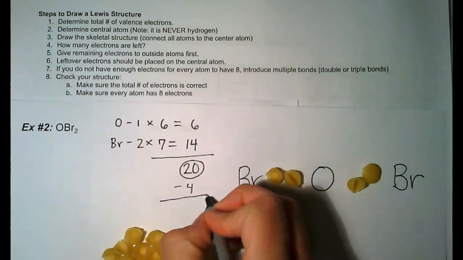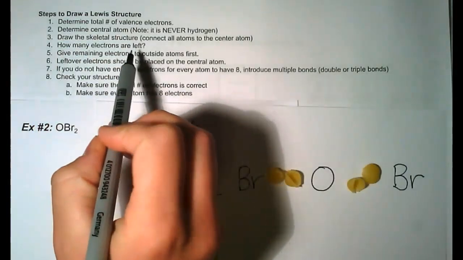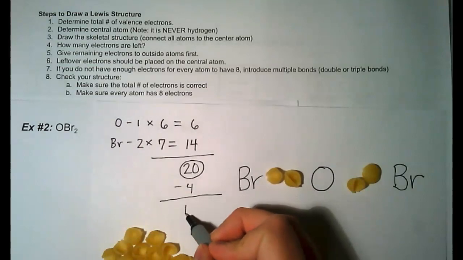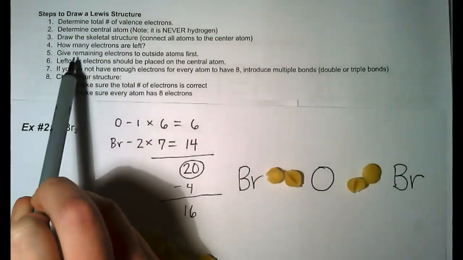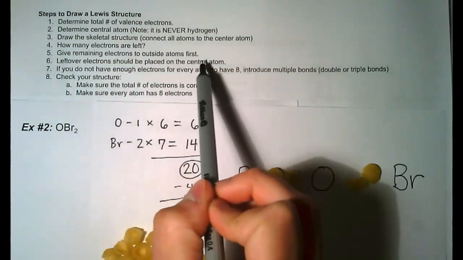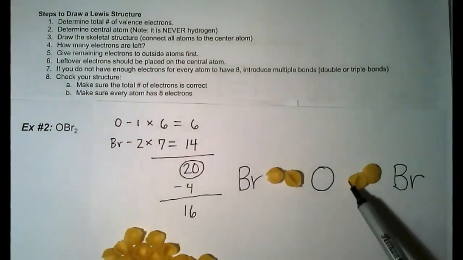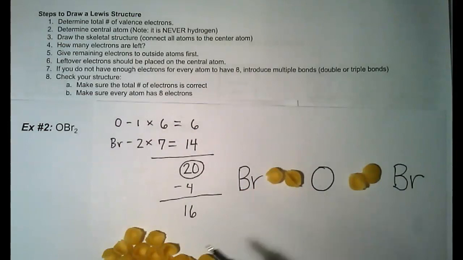So now I need to figure out how many electrons are left. 20 minus 4 gives me 16 electrons left. Now I'm going to give those remaining electrons to the outside atoms first, so I'm not going to give any to oxygen right now. I'm going to start by giving bromine electrons until each bromine has 8.